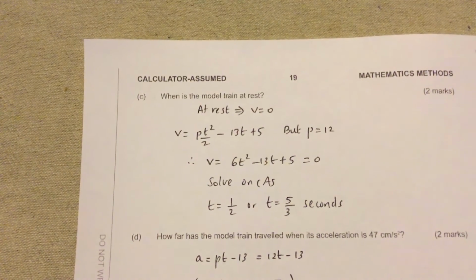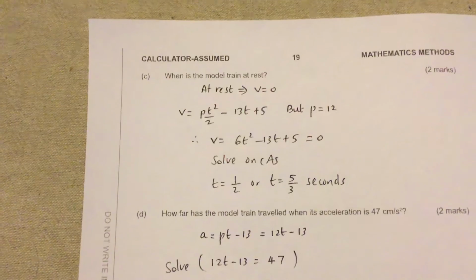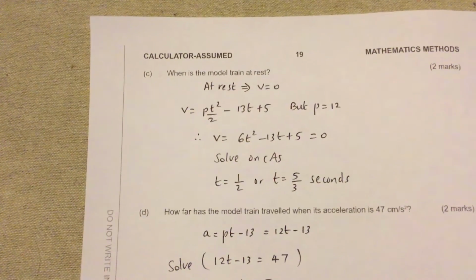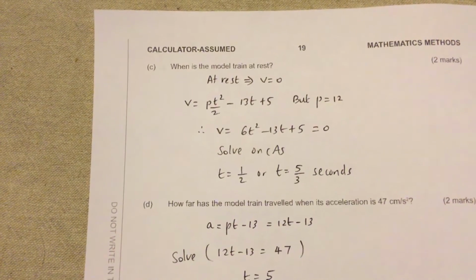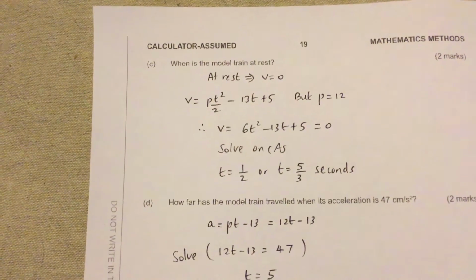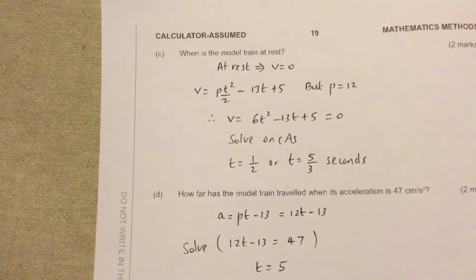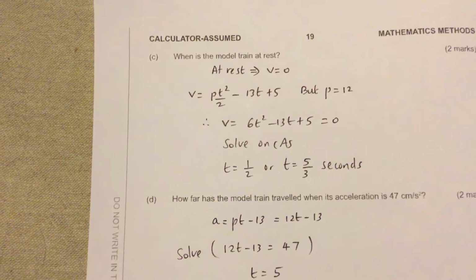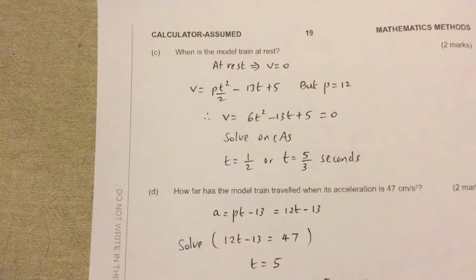And last question, how far has the model train traveled when its acceleration is 47? So the acceleration is 47, that means pt take 13 is 47. Again, we know the value p is 12, that means 12t take 13 is 47. Solve, you'll get t equals 5. So basically you have to find the distance traveled within the first 5 seconds.